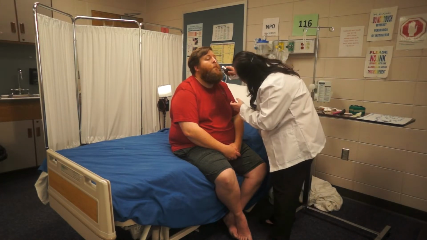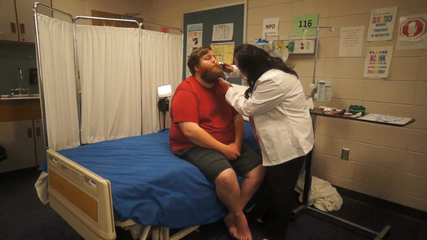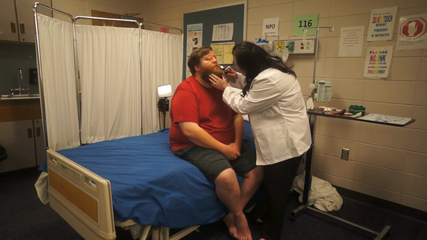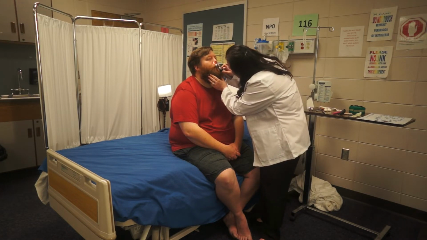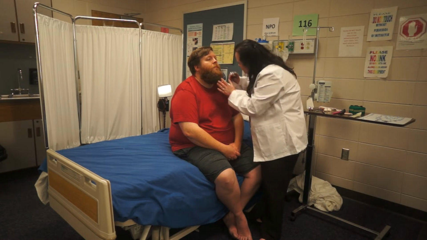When I look at the inside, I'm looking at the mucosa. I'm going to let him tilt his head back. Look, is there pinkness, turbinates, is the septum deviated, that kind of thing, any obvious drainage or abnormalities.